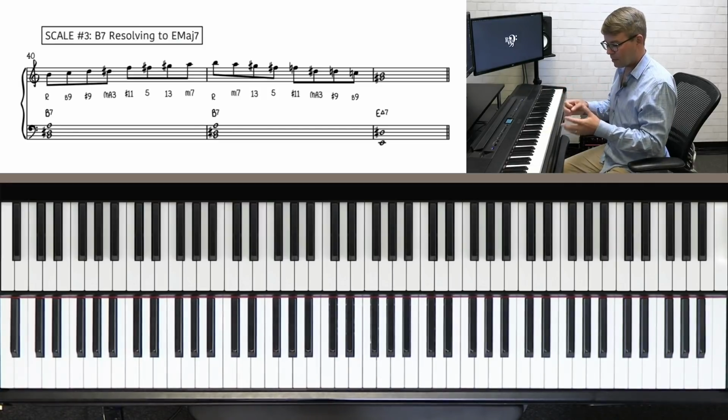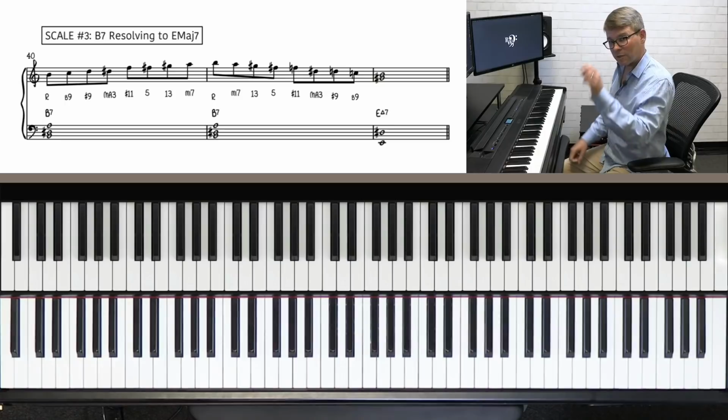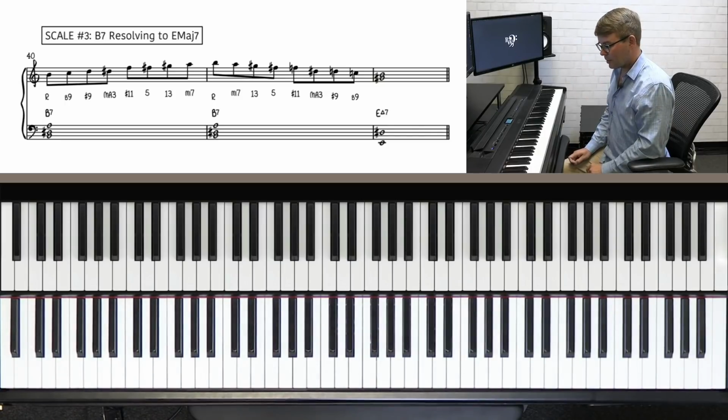So I'd recommend, until you get really comfortable with the scales, on your music, if you just pencil in which number of the scale it is and refer back to that, you'll get these notes.